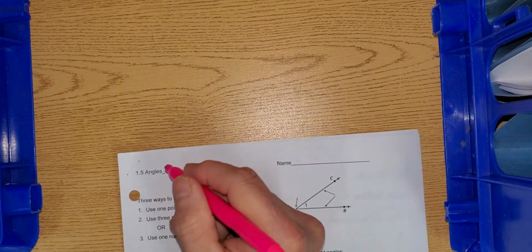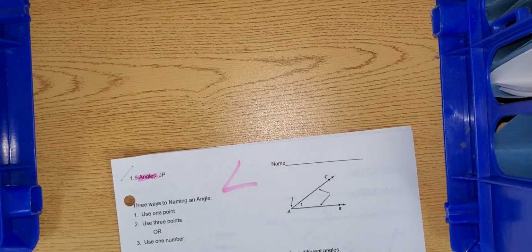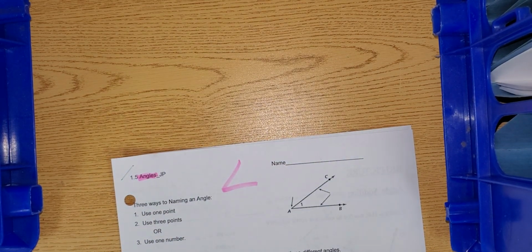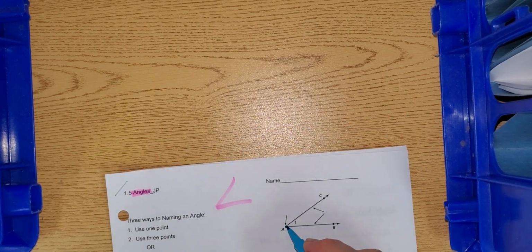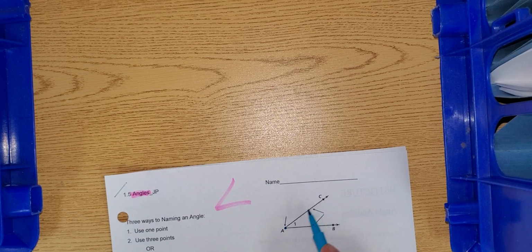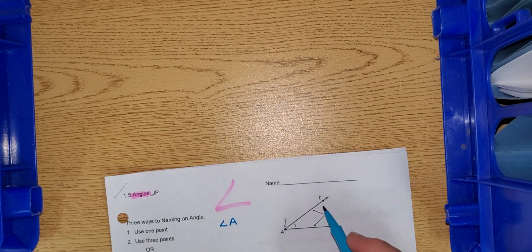Okay, we're going to talk about angles today. You know what an angle is. That's an angle, right? There are several ways to name an angle. You can use one point to name an angle as long as there's only one angle there, so you can call it angle A. Or you can use three points, CAB or BAC.